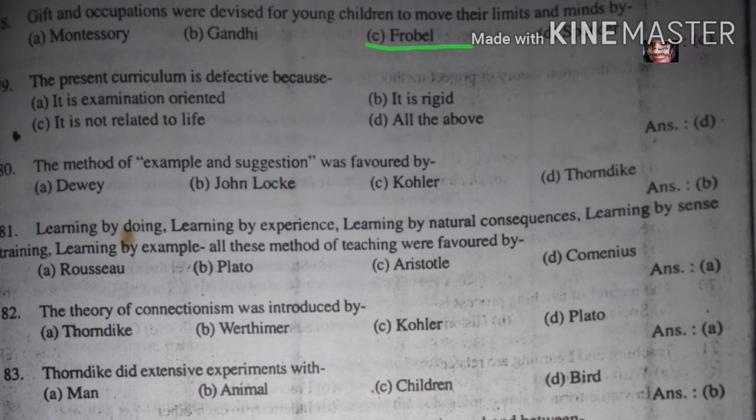Then next is: the present curriculum is defective because. Options are: it is examination oriented, it is rigid, it is not related to life, and option D is all the above. And the correct option is D.